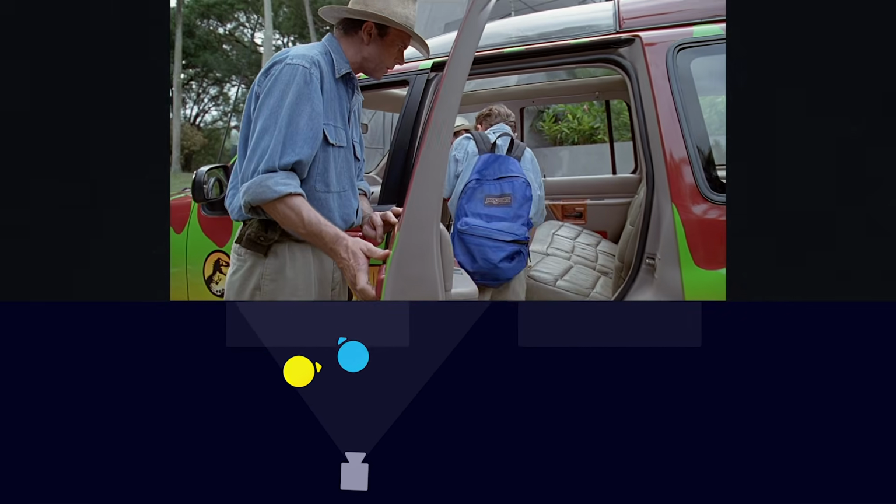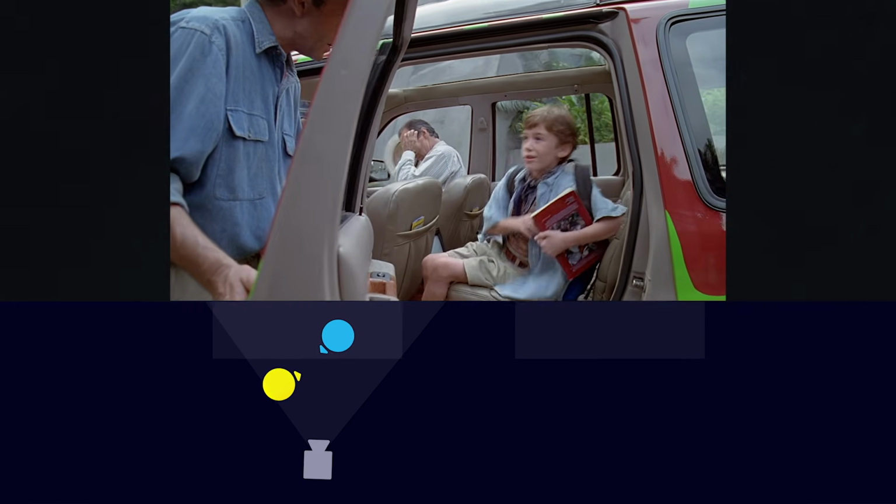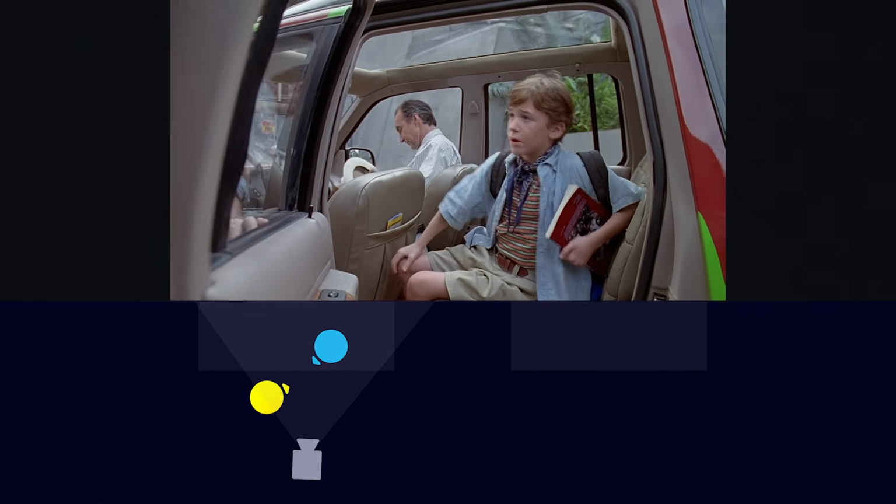A traditionally shot and edited version of this scene would lose that connection, and we wouldn't fully grasp Alan's discomfort.